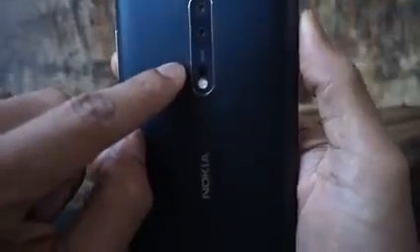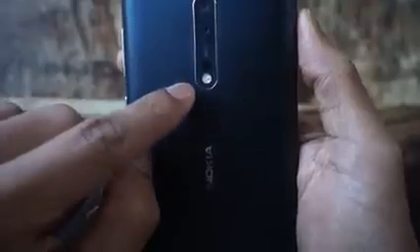Today we are talking about the camera from Nokia 8. It has a 13 megapixel camera in front and a 13 megapixel camera at the back. There are two 13 megapixel sensors, one for monochrome and one for color. The lens is of course from Zeiss, and it has dual LED and dual tone flash.